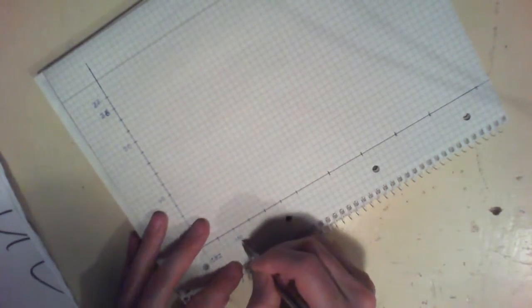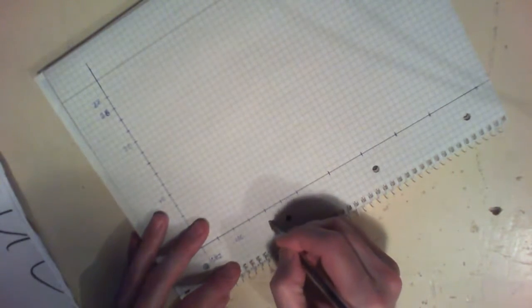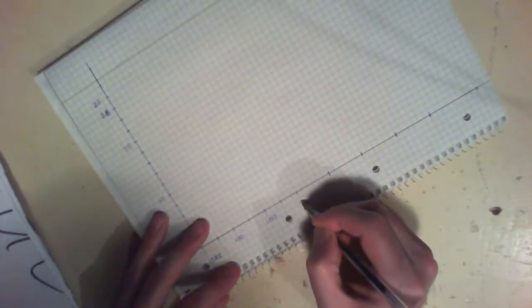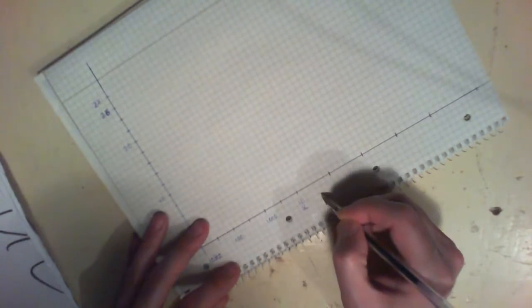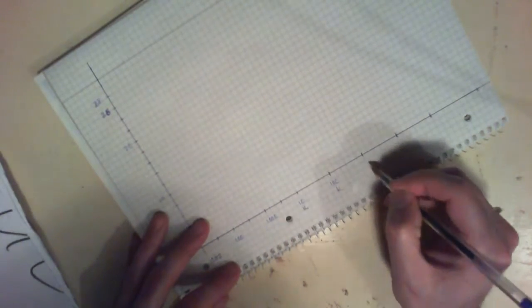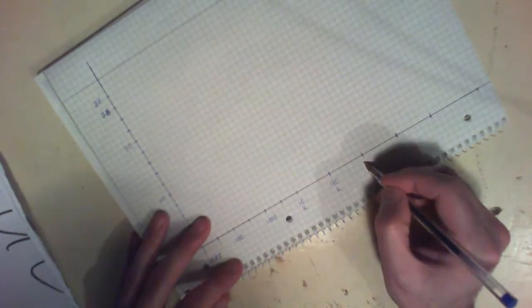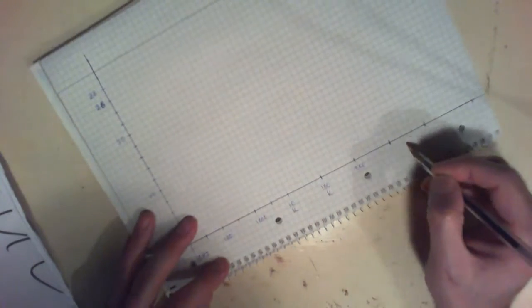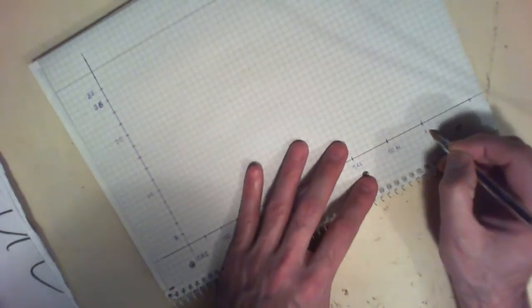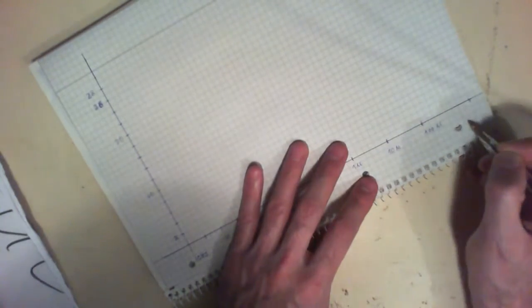This would be 100 Hertz. This would be 1,000 Hertz. This would be 10,000 or 10k Hertz. This would be 100k Hertz. This would be 1 megahertz, this would be 10 megahertz, and this would be 100 megahertz.